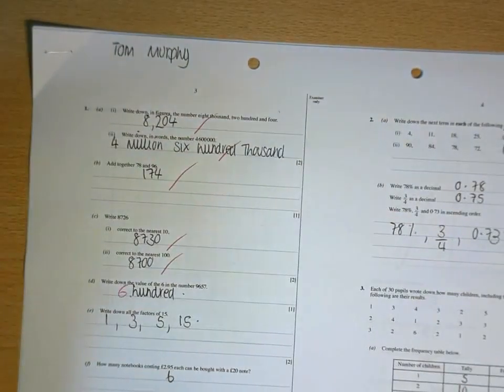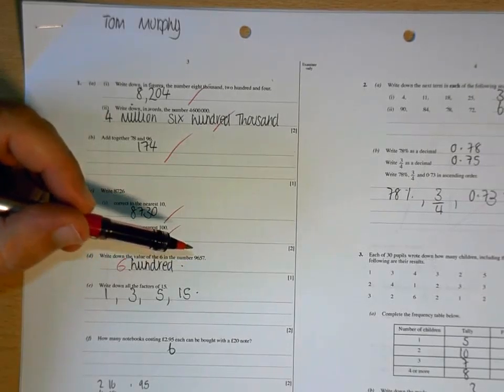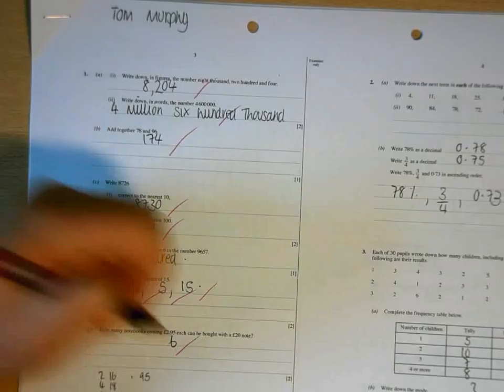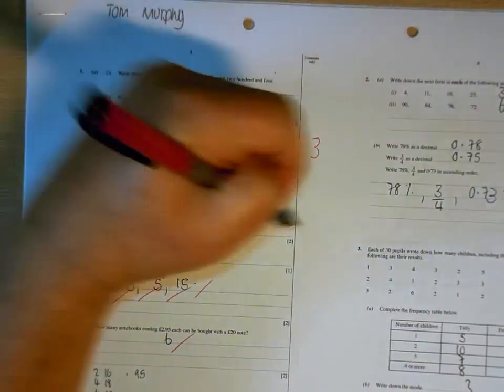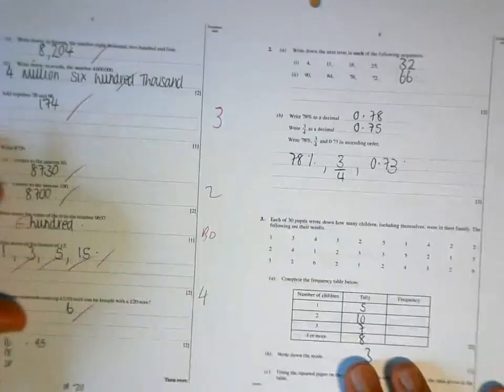Right, you need to say 600 there. It's in the hundreds column, but because the value of the digit is 6, it's worth 600. And those are correct, and so is that. So 3 marks, 2 marks, you lose that mark, you get the 4 marks down there.